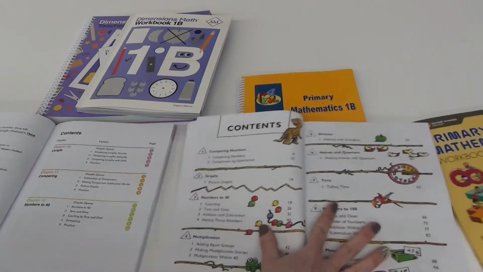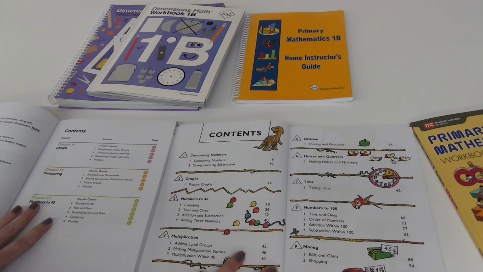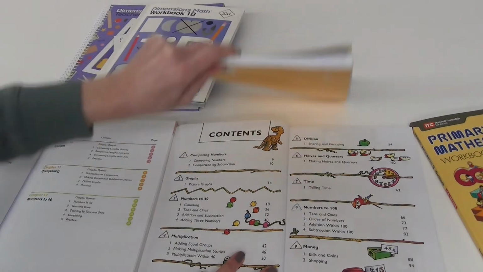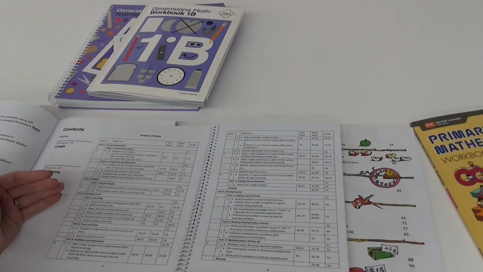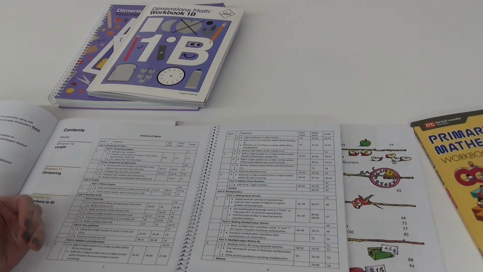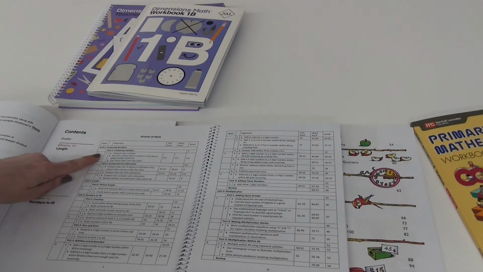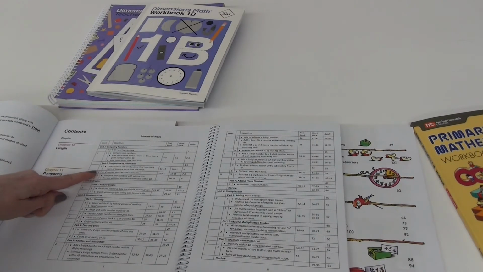So if you did want to see the contents again, this is a little bit of a cleaner way to show you the contents versus the way that it looked in the Home Instructor's Guide. I really don't find the Home Instructor's Guide to be too difficult to follow. It is different from Dimensions, but you can just kind of follow along. You have week 1, and on week 1, I'm going to do both of these on day 1 because they're very, very short sections. And then we're going to do day 2, day 3, and then I will go on.